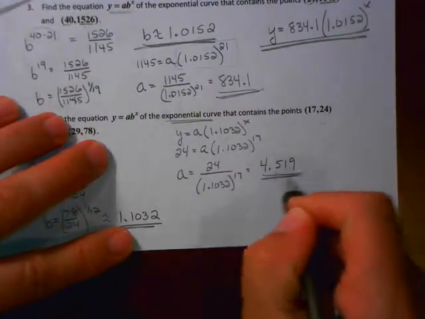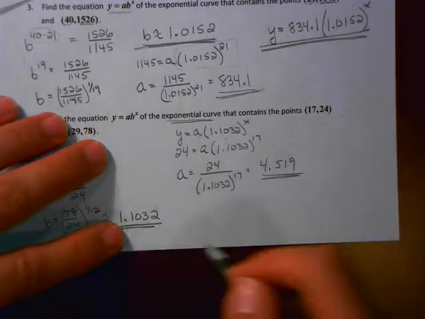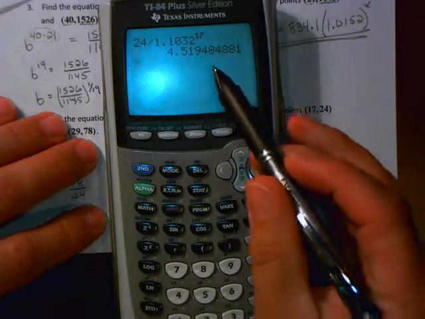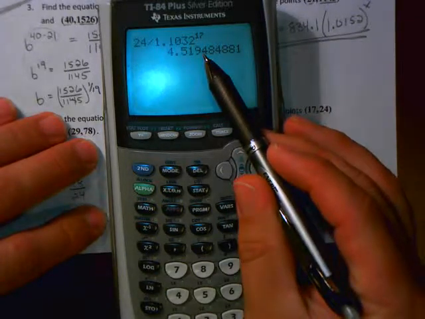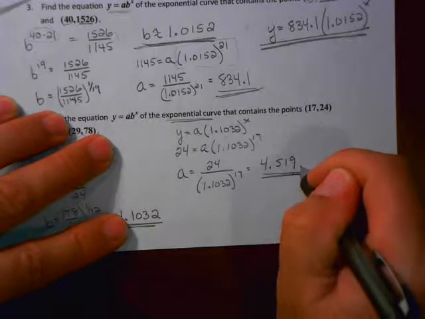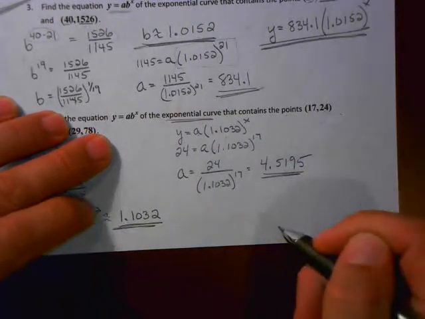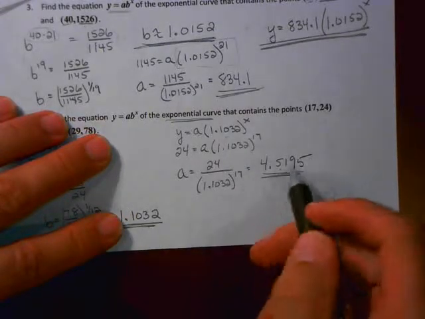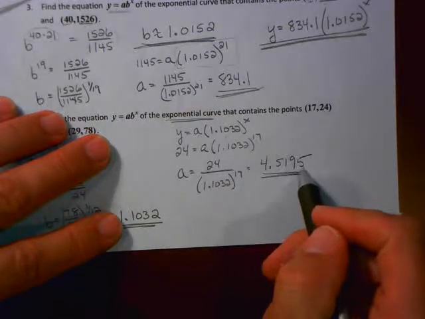So again, if it tells you to round to a certain number of decimals, if you want to go 4 decimal places, we have to go to the next one, so it would be 5. So we could say 4.5195 if it says to the nearest 4 decimal place, tens, hundred, thousand, ten thousandths.